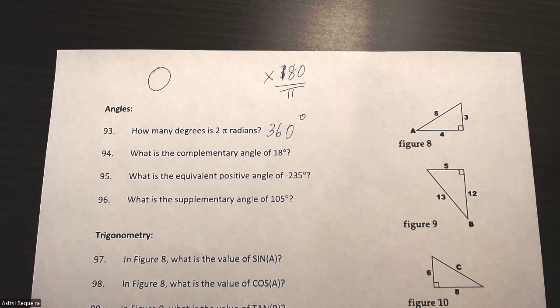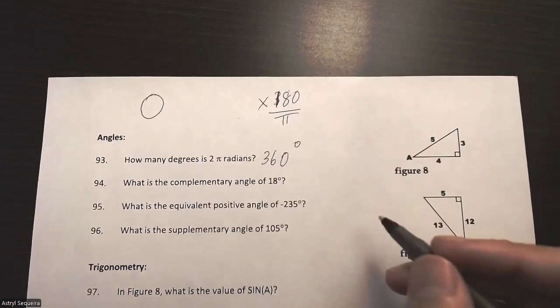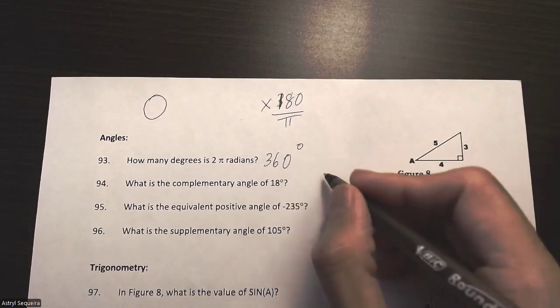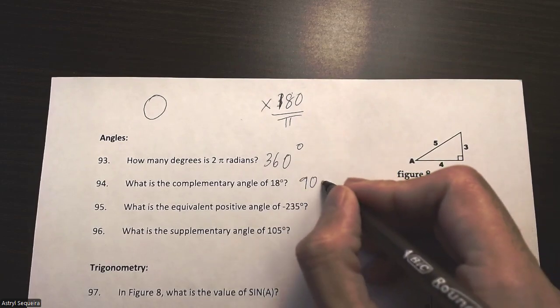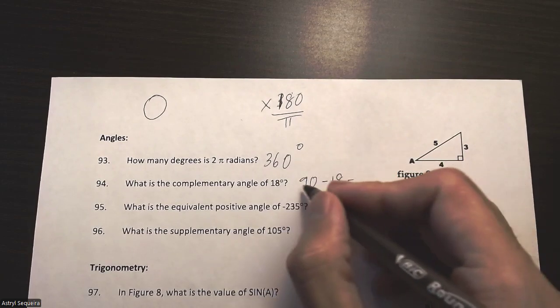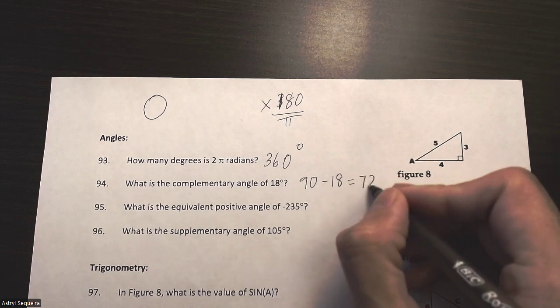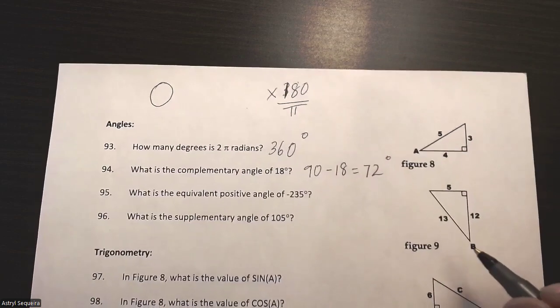What is the complementary angle of 18 degrees? So complementary angles always have to add up to 90 degrees. So all you do is take 90 degrees and subtract what they give you. 90 minus 18 is just 72 degrees.